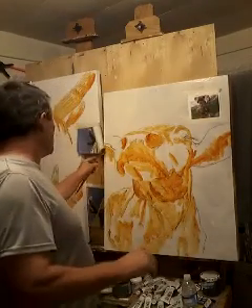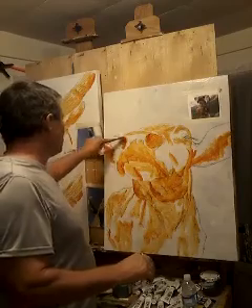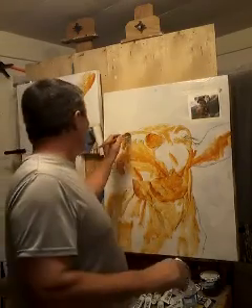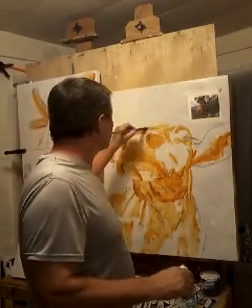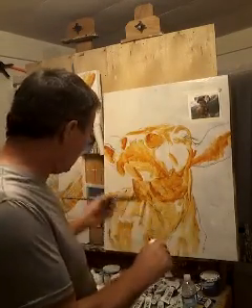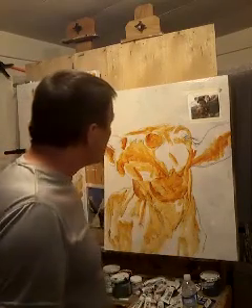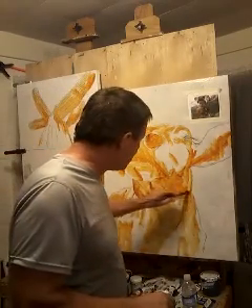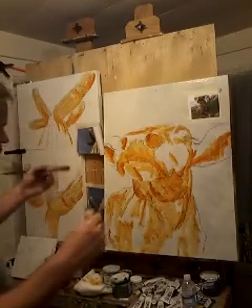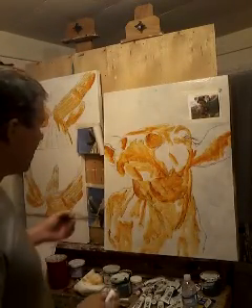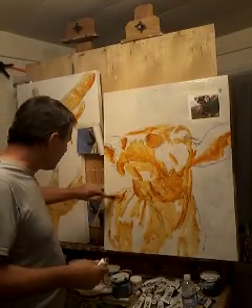So what you're seeing me do here is I'm just basically building up another value on my color, and I'm going in and all I'm trying to do is just give this another set of values before I start laying in any other colors. And I consider this a warm color.